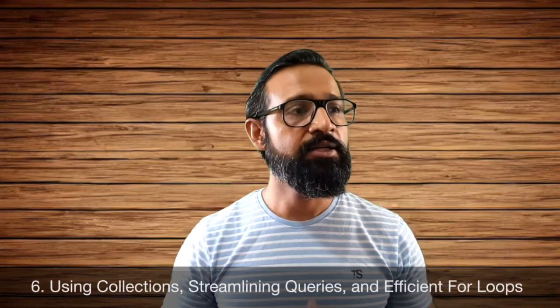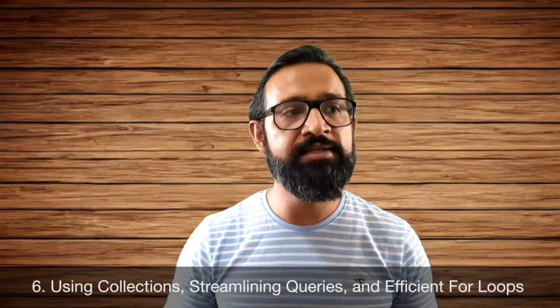Number 6, using collections, streamlining queries, and efficient for loops. So always avoid writing multiple queries to fetch the same data set. Instead, what you can do is write your query efficiently and assign the result to a collection in the memory and then use it again whenever needed. So you just make a combination of for loops, collections, and queries in such a way that you do not hit any governor limits.